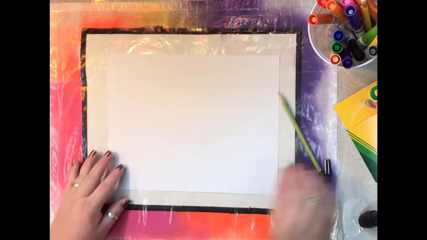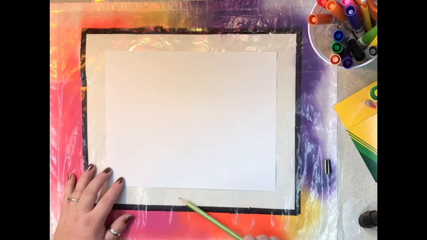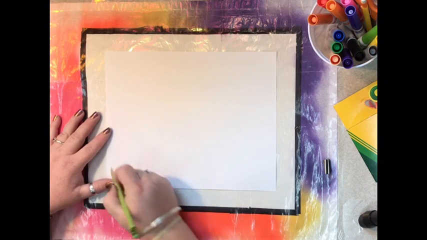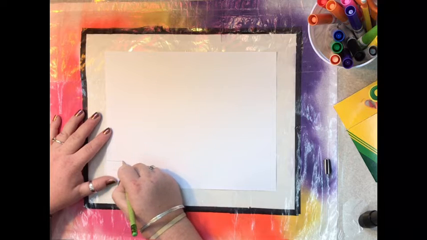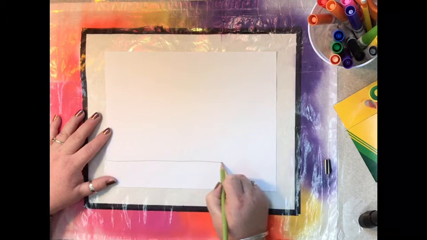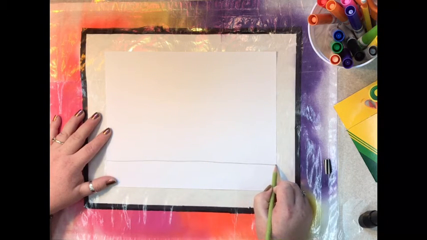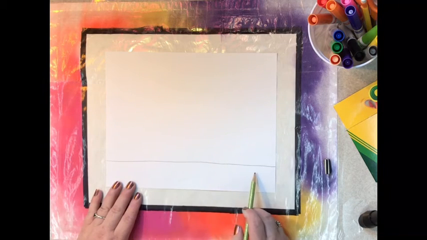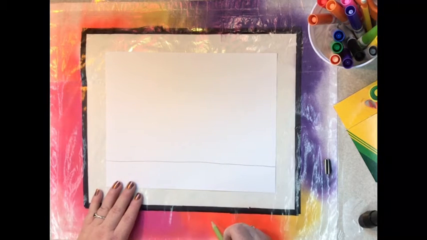Start with your paper sideways like this, and the first thing we're going to do for our landscape is draw a horizontal line across the bottom of our paper to give ourselves a horizon. That's like the ground that all of our buildings or trees or cars are going to sit on.